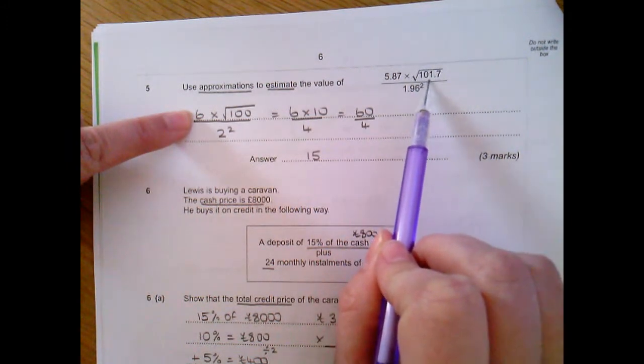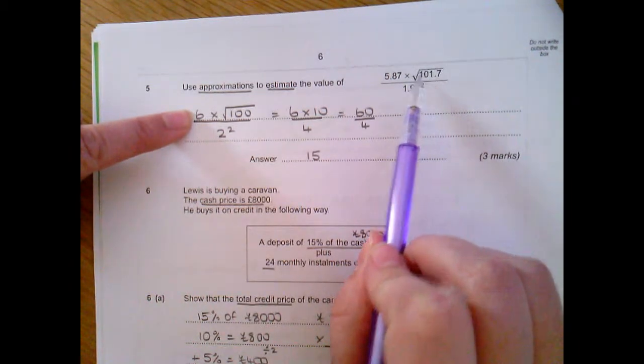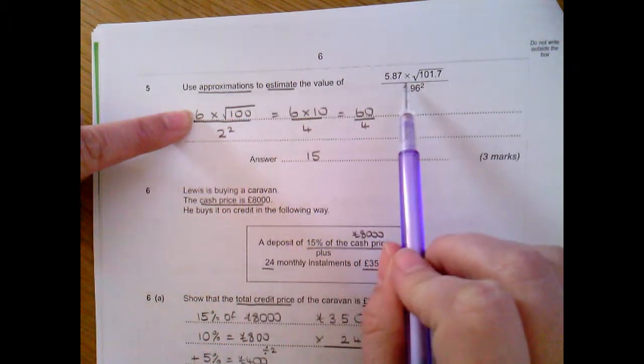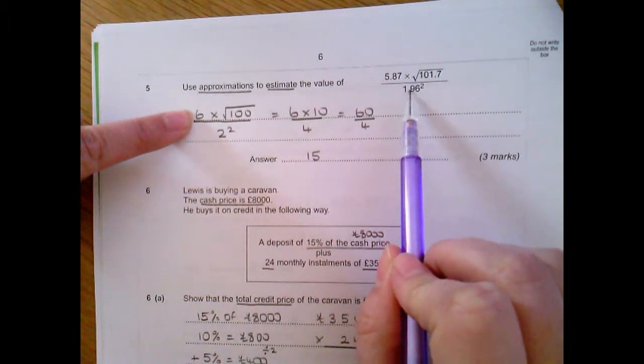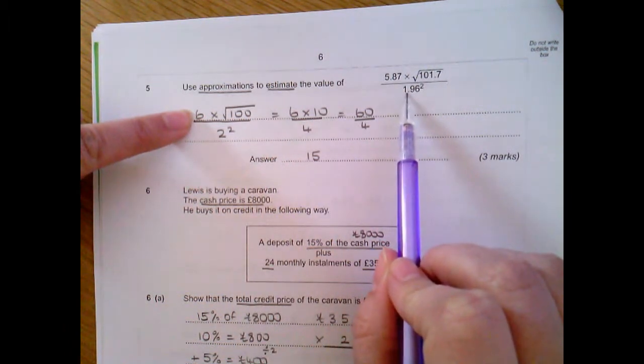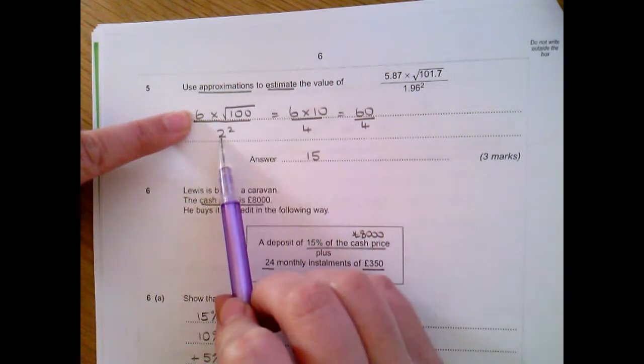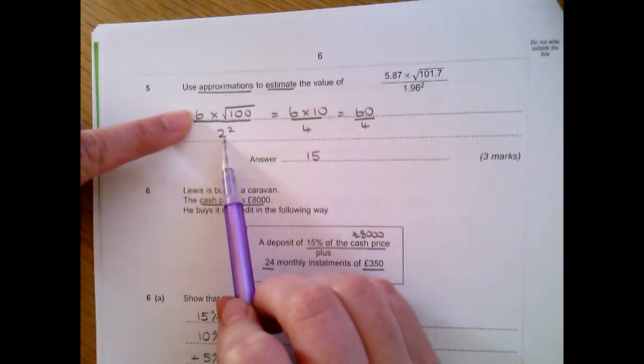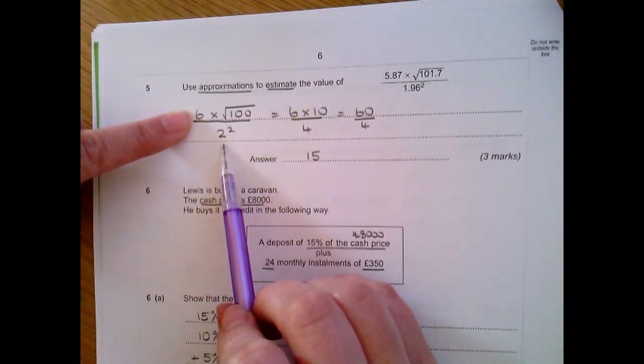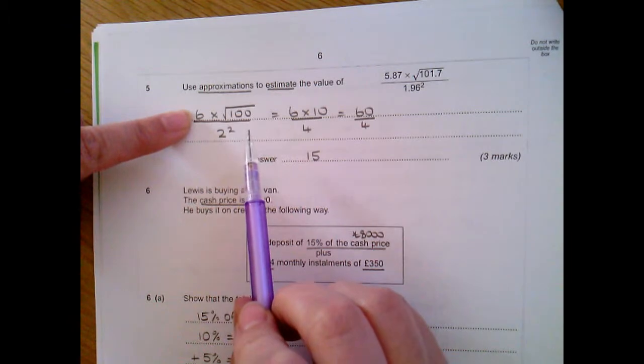This number here, 101.7, it's in the hundreds, so you round it to the nearest 100, so it gets rounded to 100. And the 1.96, again, the important number there is the units, so you round it to the nearest unit, so it goes up to being 2. What you're actually doing there is rounding to one significant figure, but it's easier if you just think if it's in the units, round to the nearest unit, if it's in the tens, round to the nearest 10, and if it's in the hundreds, round to the nearest hundred.